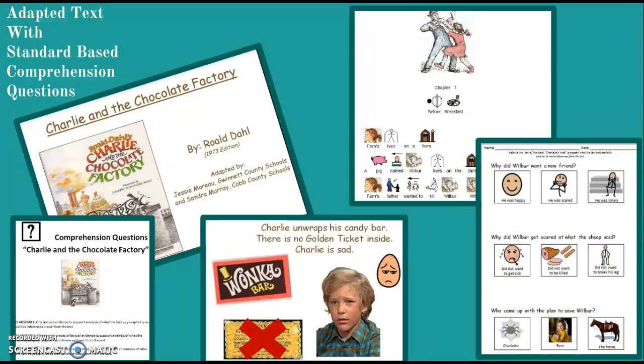This is an example of the adapted text where each word has an image that's associated with it. Things like the facial expressions are particularly helpful for students in the ASD classroom. And there were accompanying activities such as comprehension questions.